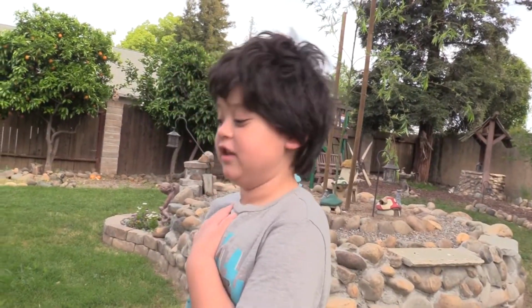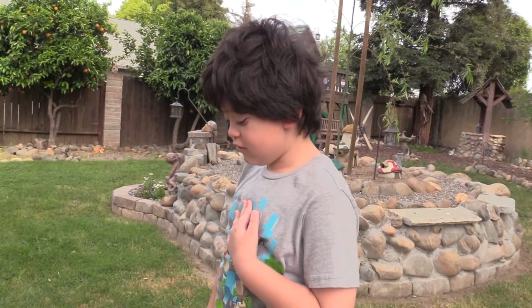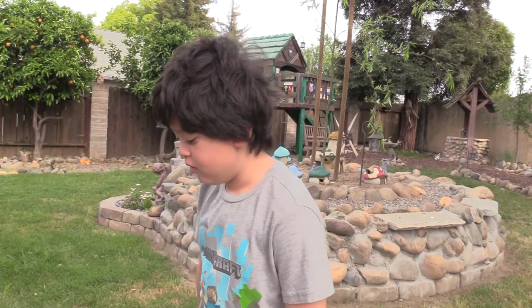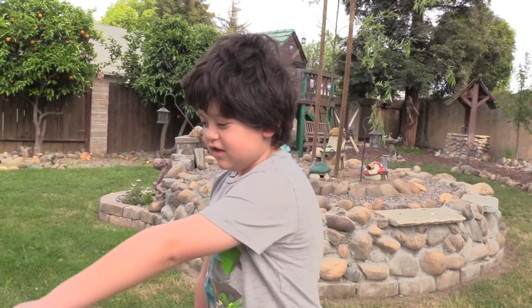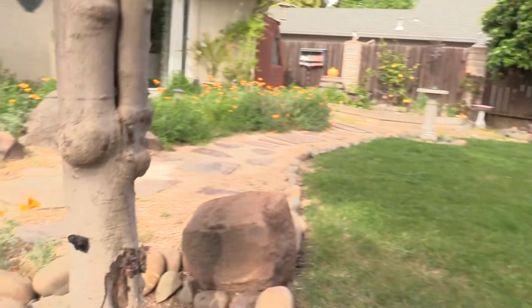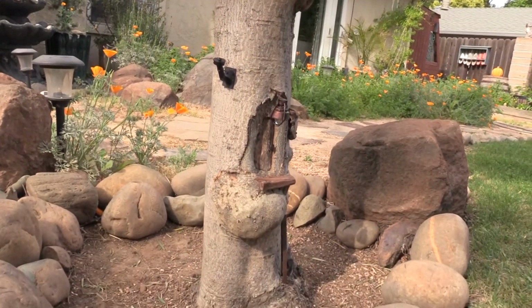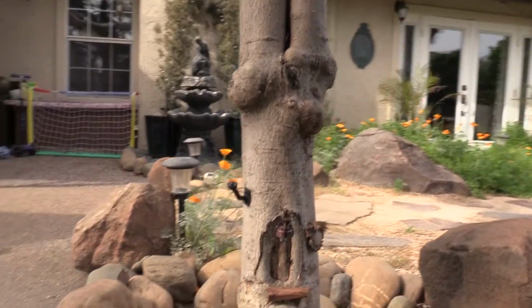Oh my God. This is the Leprechaun's house. Is that cool? Yeah. You just create it. Take the door.